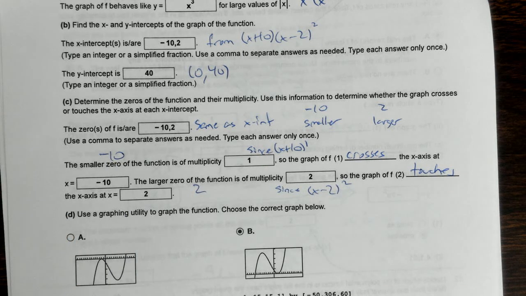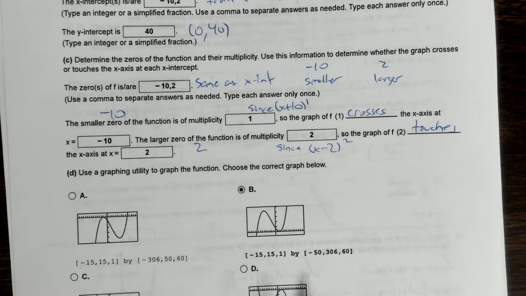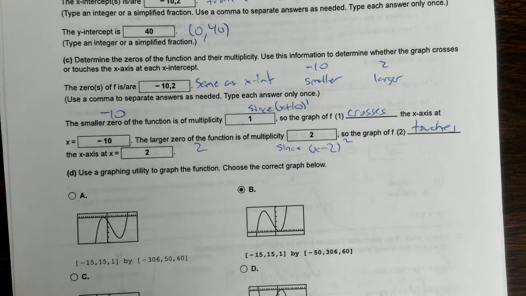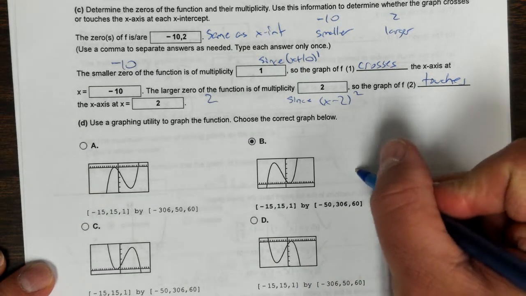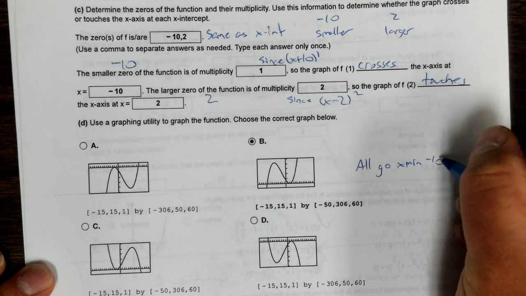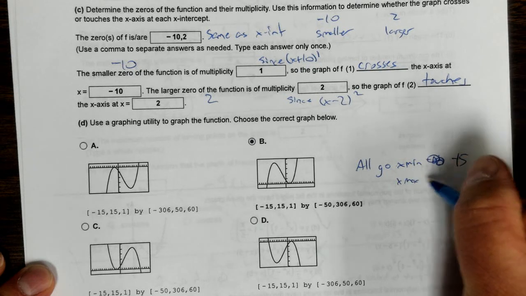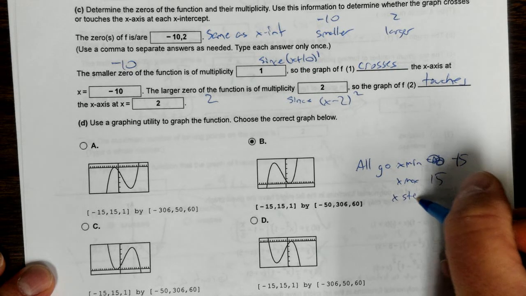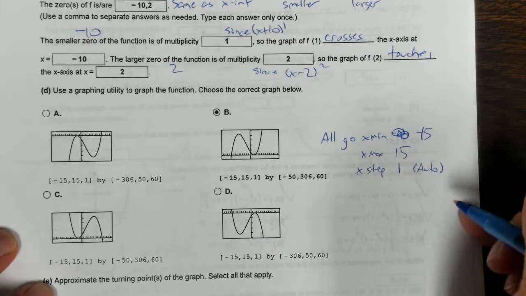Okay. For the next part, you're going to want to graph it, and all of these pretty much have a similar, not exactly the same, window. Now, what I notice is all go x min negative 15, x max 15, and x step 1, or you could just say auto on the calculator.